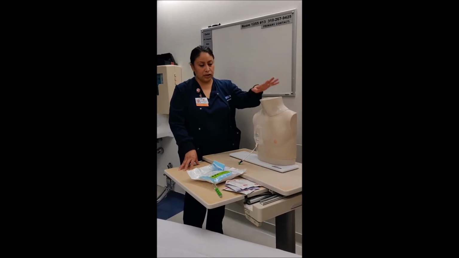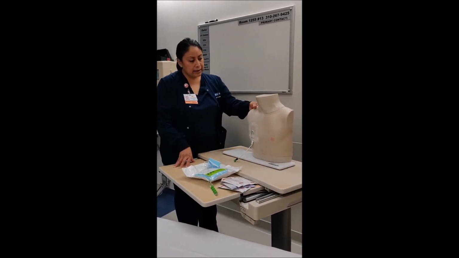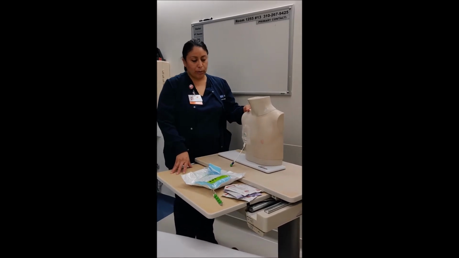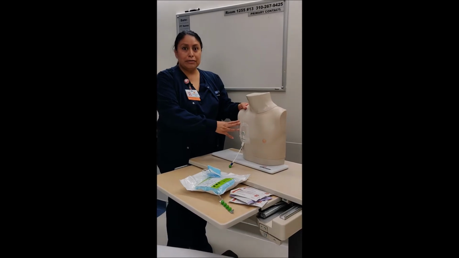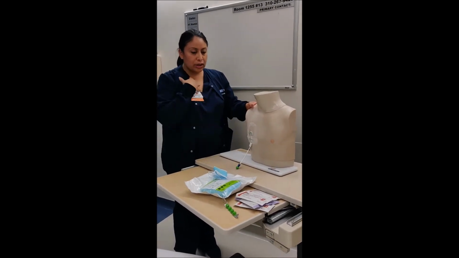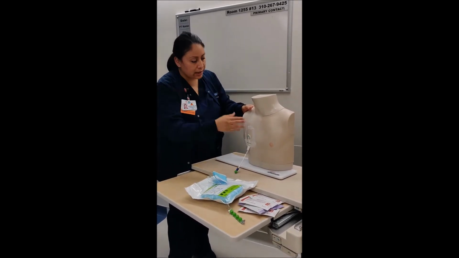Okay guys, so now we are going to actually talk about Cath. So we're going to access Chester's Cath. And how do you know there's a Cath? One, it's in the chart. Two, you can actually visibly see something raised in their skin.